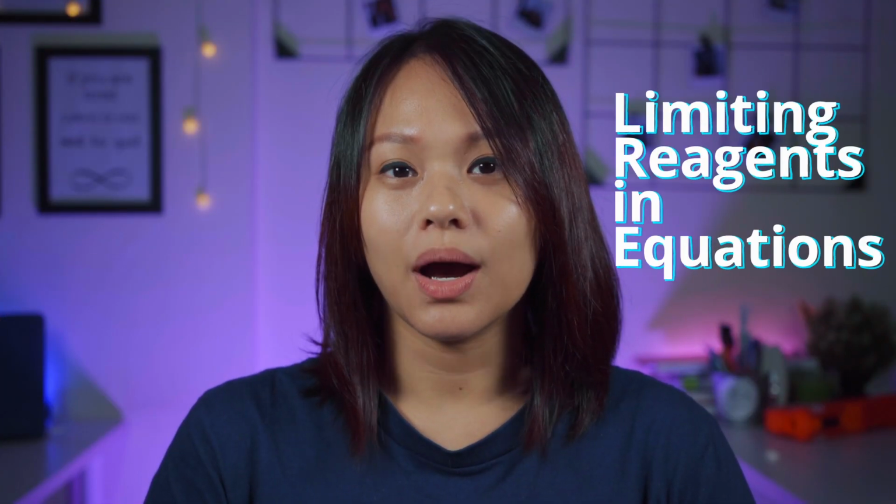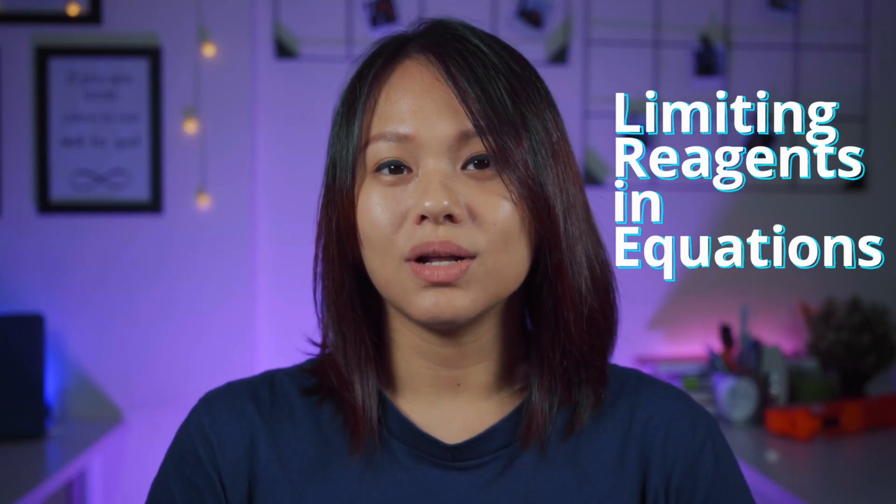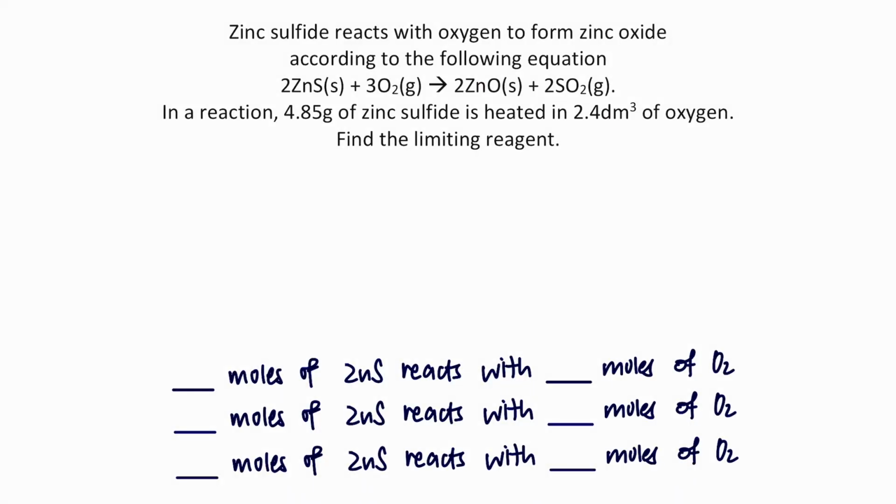Today we'll be going through how to find the limiting reagent in a chemical equation. So let's go! When it comes to chemical calculations, students usually get confused about which one is the limiting reagent and which one is in excess. From this equation, zinc sulfide reacts with oxygen to form zinc oxide.